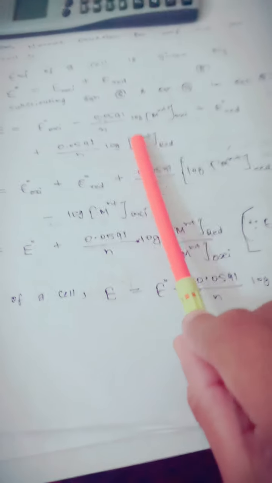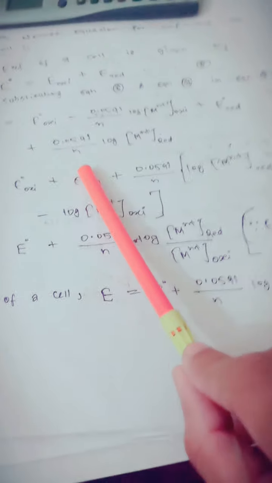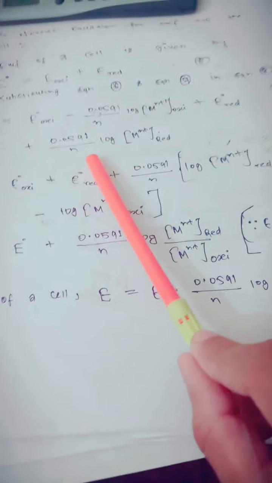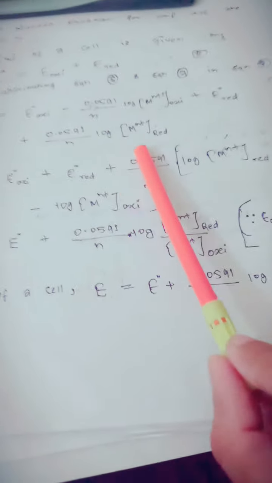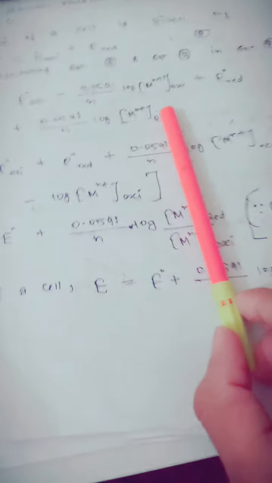Adding this, I took 0.0591 by n common, since both are equal, and brought this value outside.